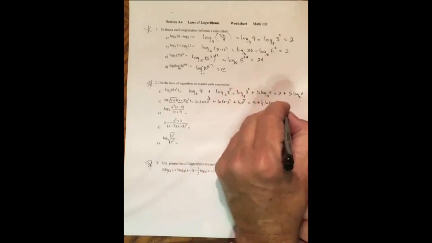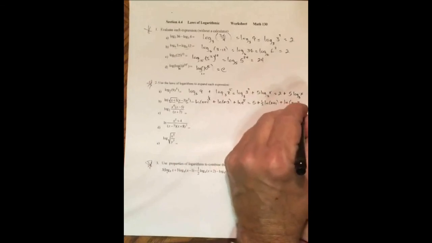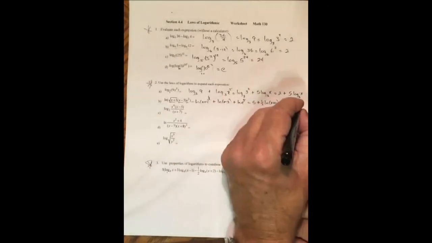And then I've got another one term, natural log x minus 3. And that's a cool thing. Very nice. Let's go down here and do D. Let's look at D here.